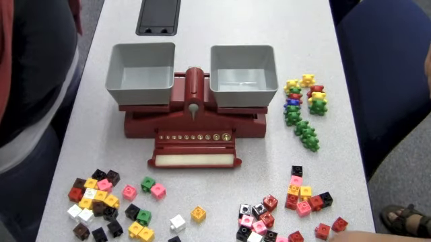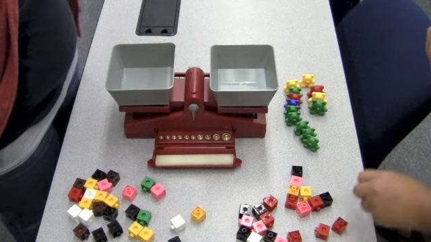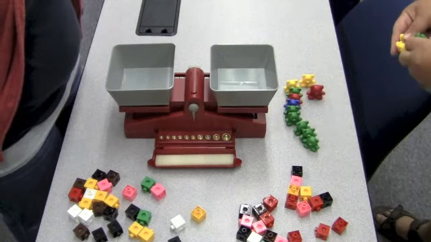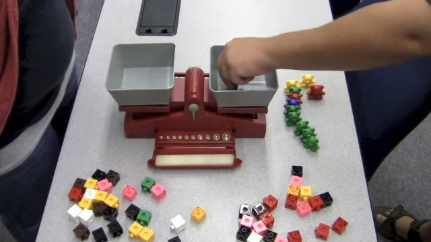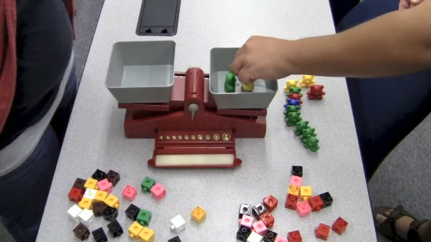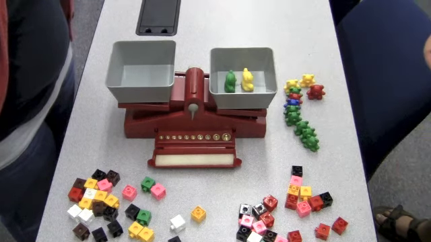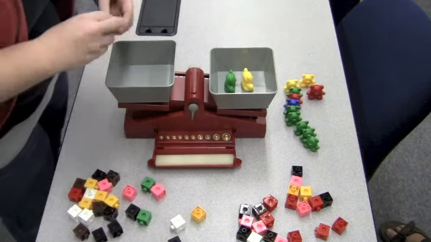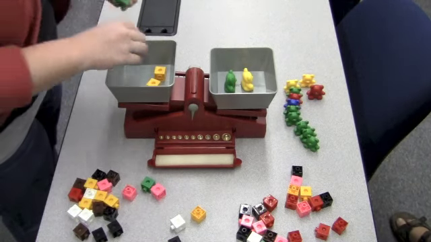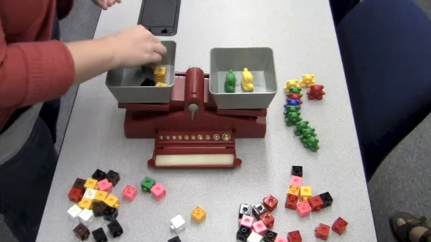Now what we're going to do is we're going to step up to bigger teddy bears. I'm going to go ahead and I'm going to put 2 larger teddy bears, and we're going to try to find the weight of how many blocks that 2 teddy bears weigh. And I will continue to put 1 block in at a time. That way we're able to see any movement that the scale makes.